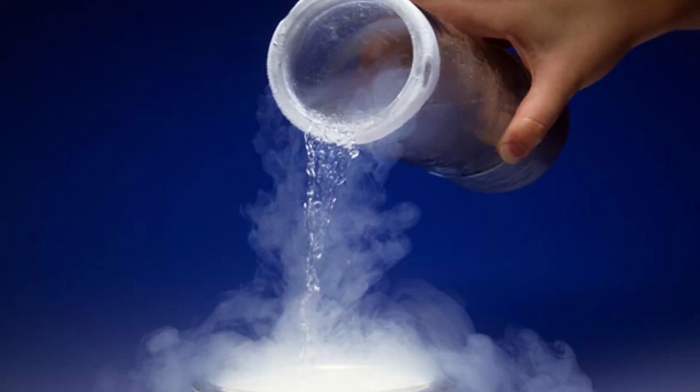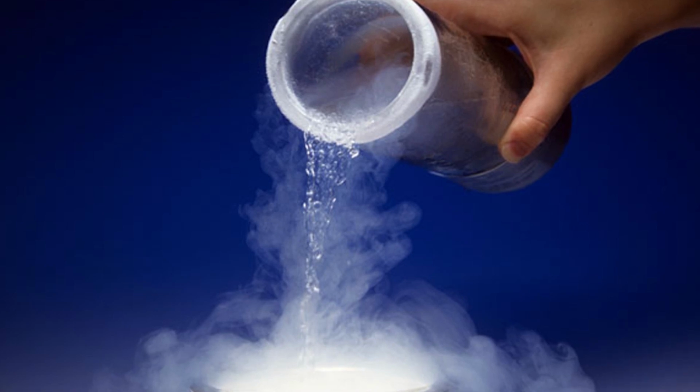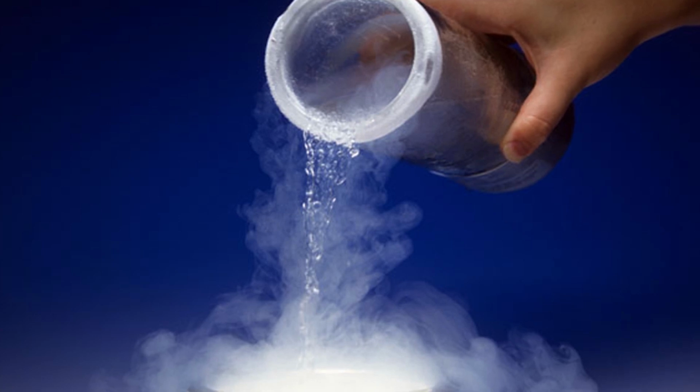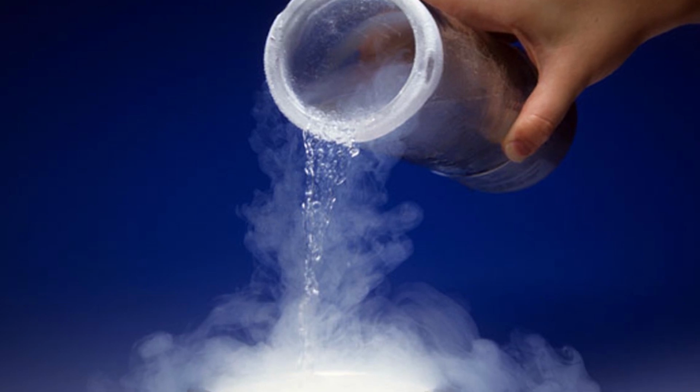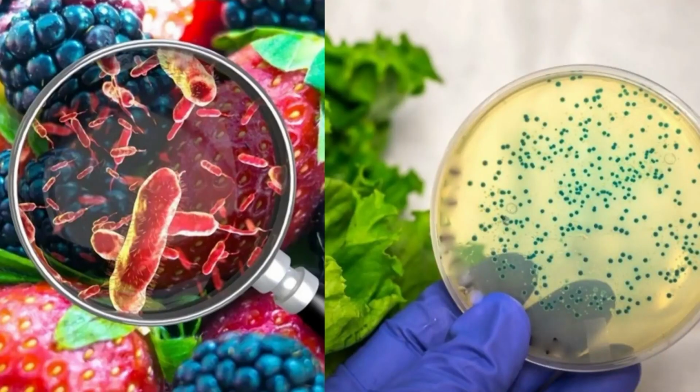S is the concentration of the limiting substrate or nutrient that the microorganism needs to grow. This could be, for example, the concentration of a carbon source, nitrogen source or any other essential nutrient. Ks is the Monod constant, which represents the concentration of the limiting substrate at which the microorganism's growth rate is half of its maximum, that is mu max upon 2.